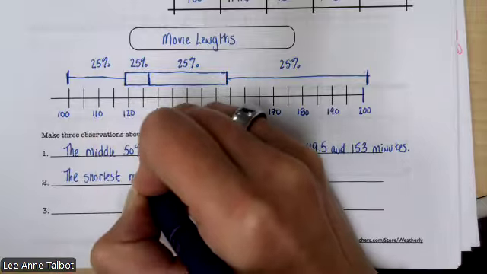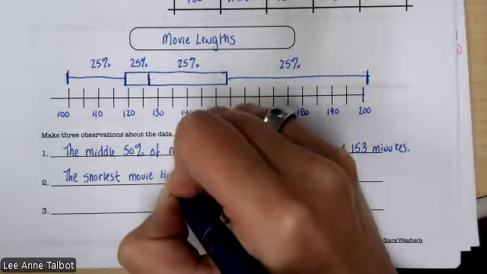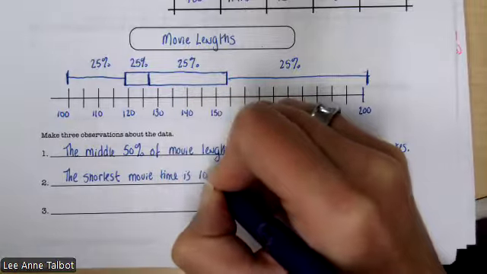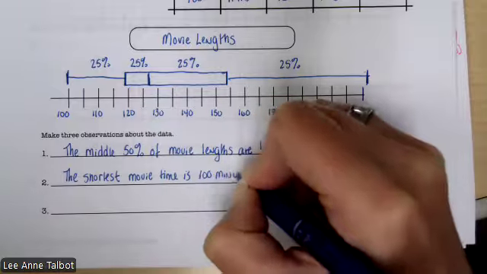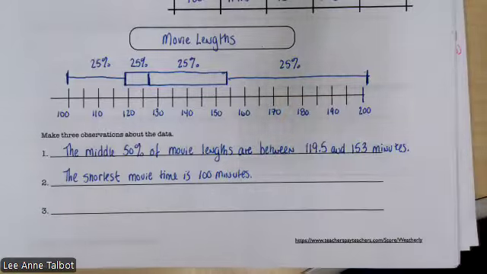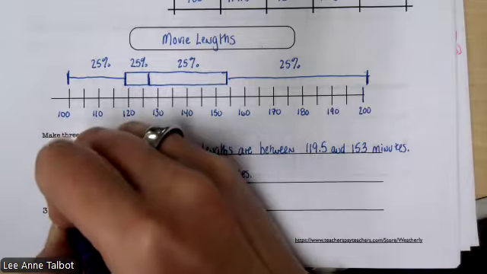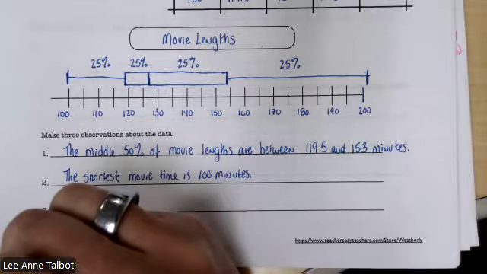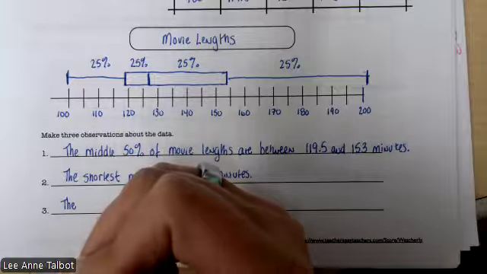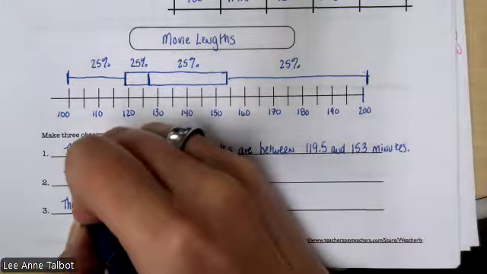And what's the longest movie time? 3 hours and 20? That's a lot.